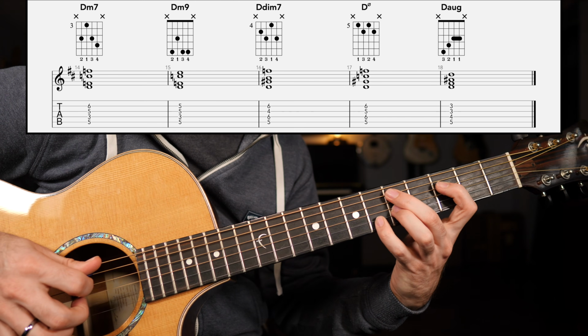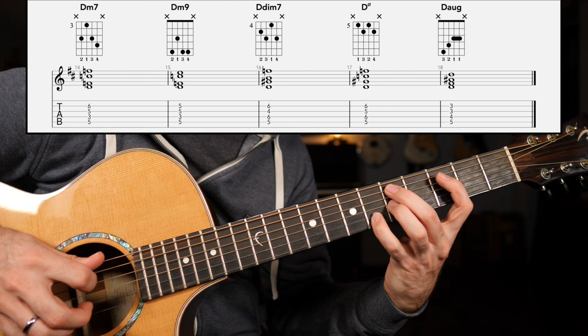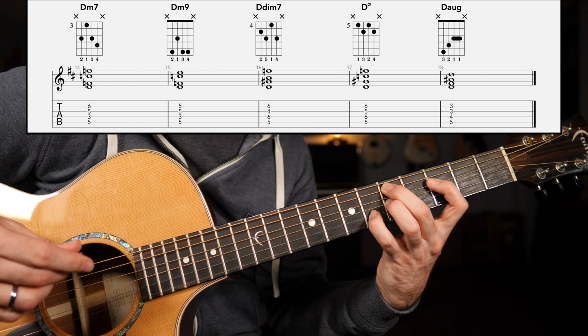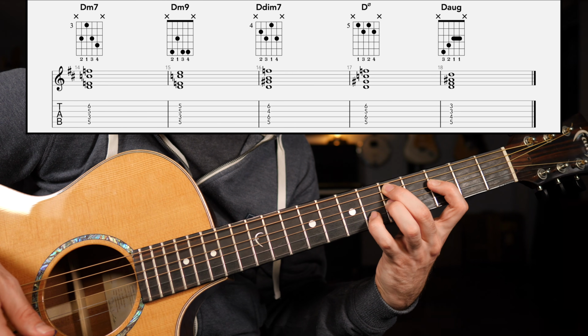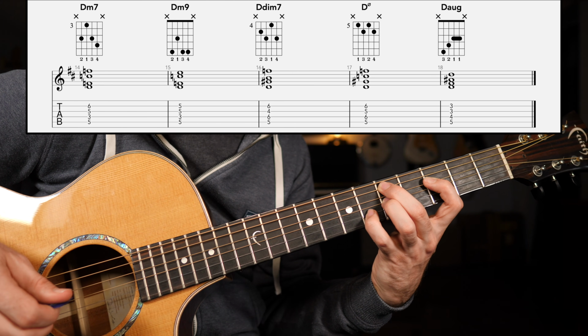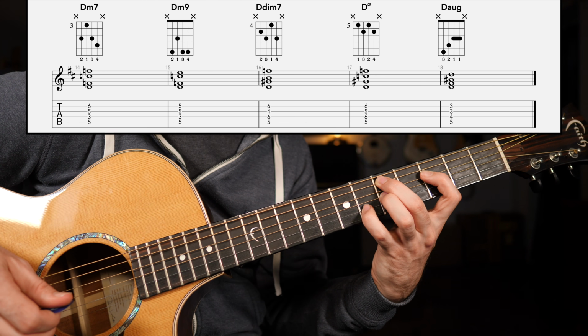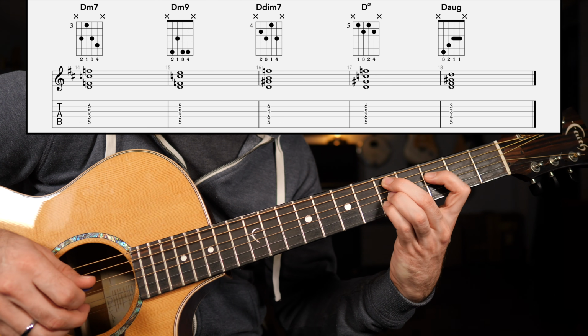Okay, just changing that root up and down, A string to E string. Great little trick there for this minor 7 chord shape. Okay, on to the next shape, a D minor 9. Simply take the pinky note and bring it down 1/2 step.